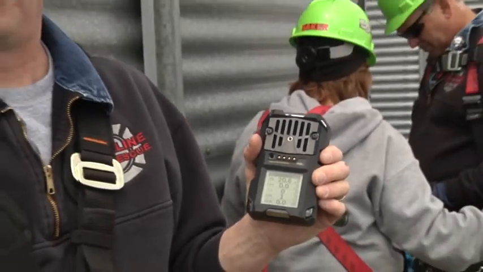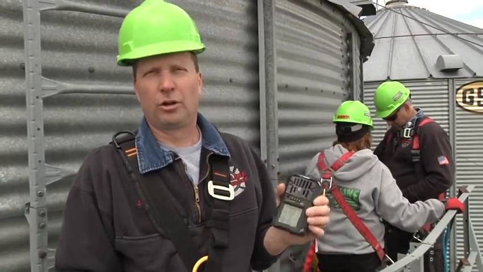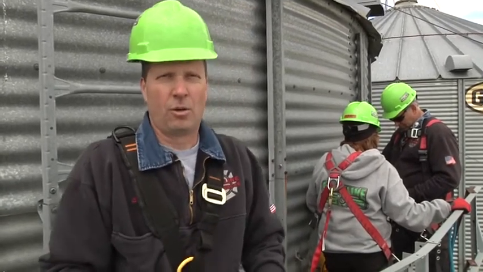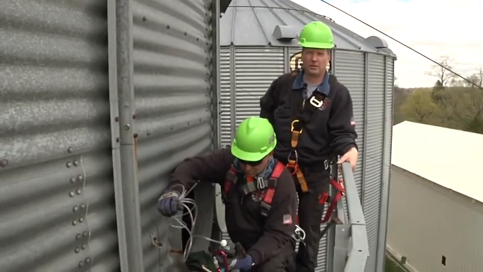Atmospheric monitoring in grain bin operations requires either a 4 or 5 gas monitor to properly obtain air quality. We're looking for various items like oxygen levels, lower explosive limits, carbon monoxide, hydrogen sulfide, or any mixture of any type of gas that could be present within the product that is stored in the bins. Before we begin entering the bin, again, we have to do air quality testing.